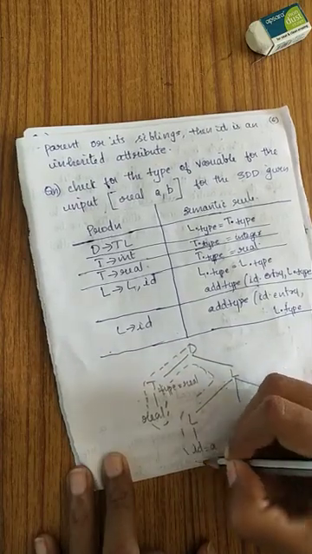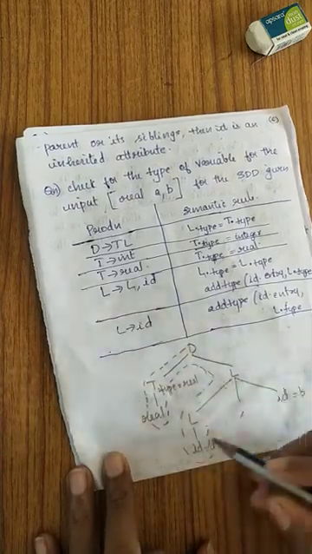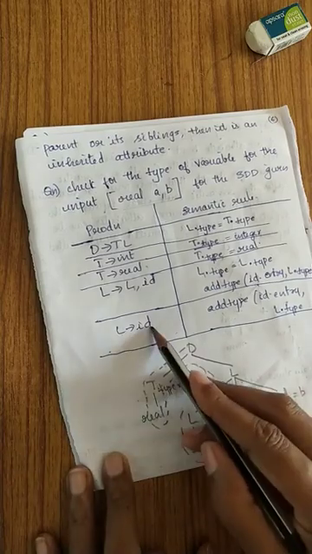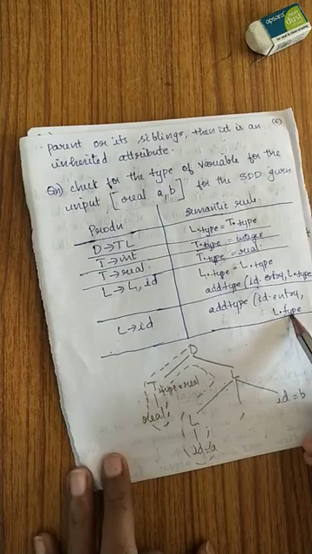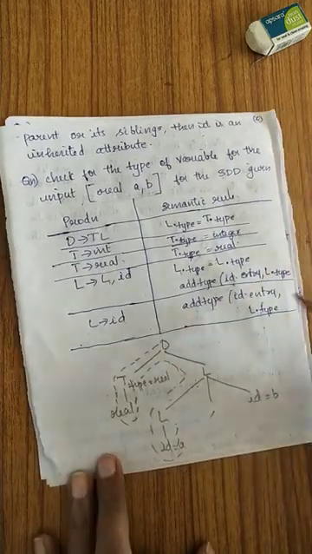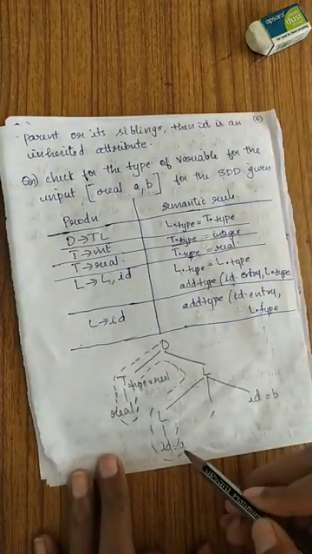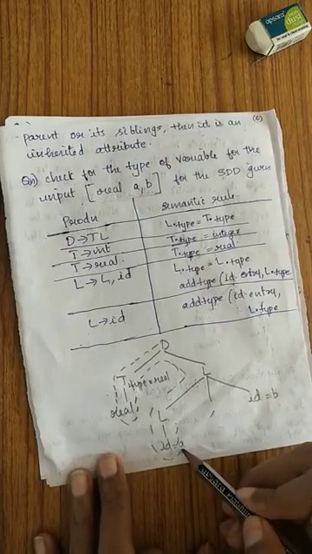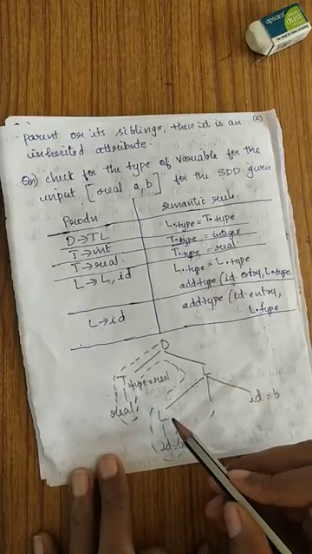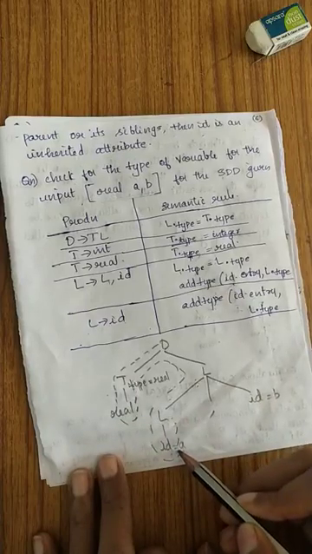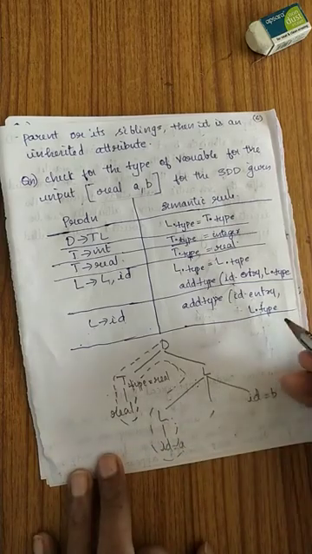So L to ID. L to ID, that means ID is reduced to L. So add type ID dot entry comma L dot type. That means this ID dot entry we have to enter into the symbol table, along with the type of L. Whatever be the type of L, that has to be entered along with the ID entry.